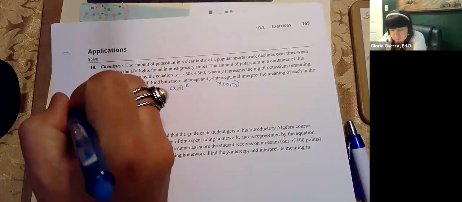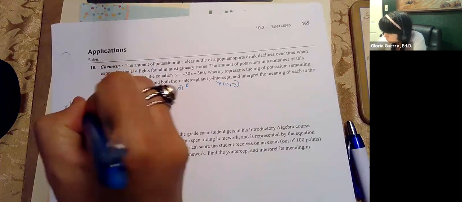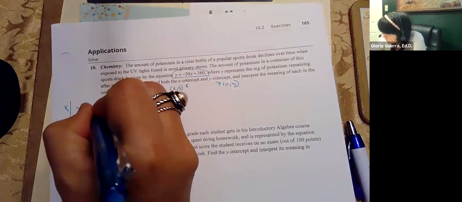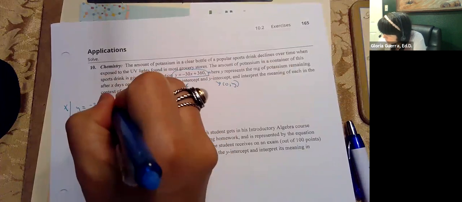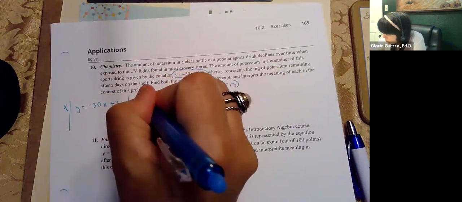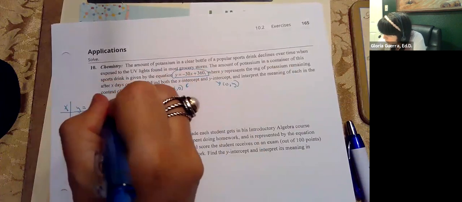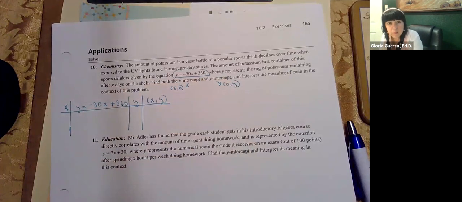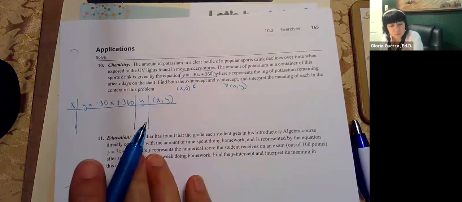So I'm going to have x here, and the equation right here, y equals -30x plus 360. I'm going to create 2 tables, one here and one here, and it doesn't matter which one I do first.